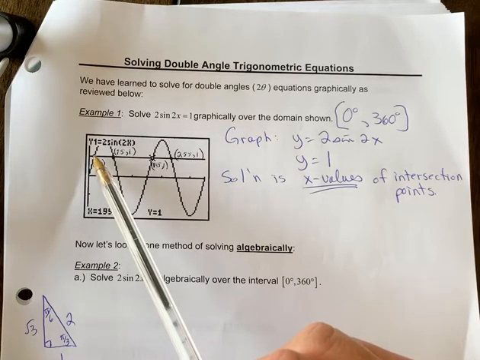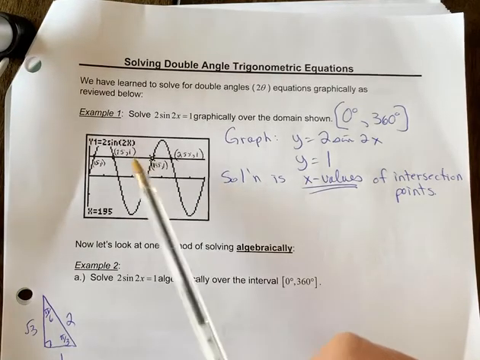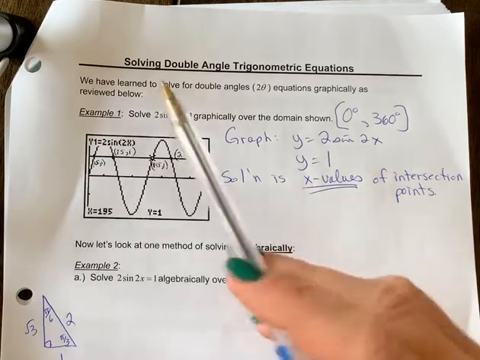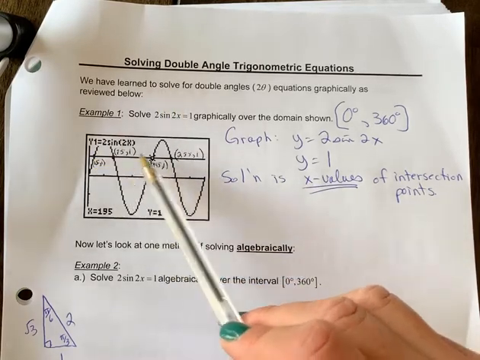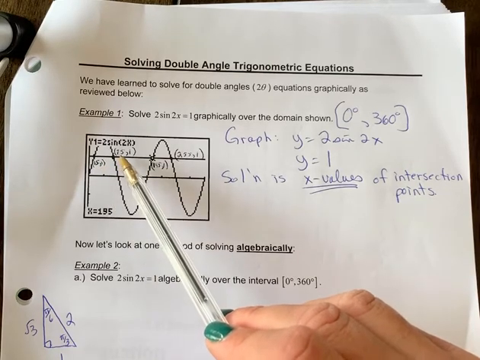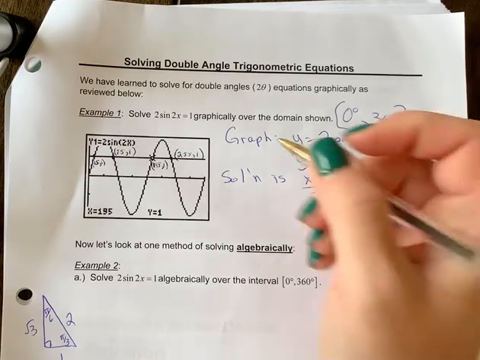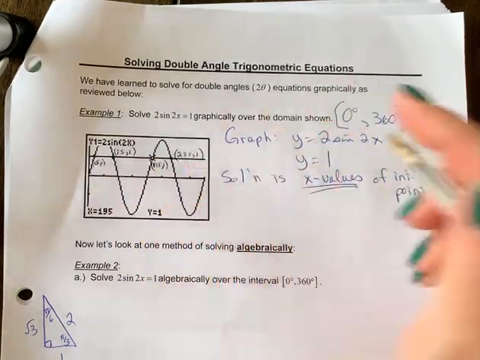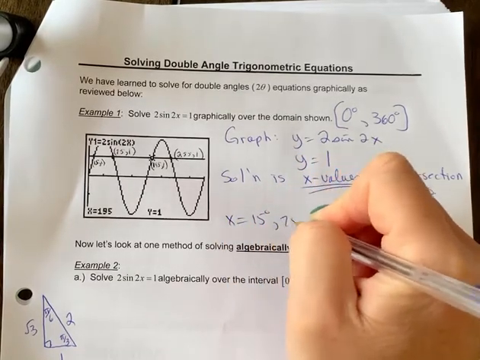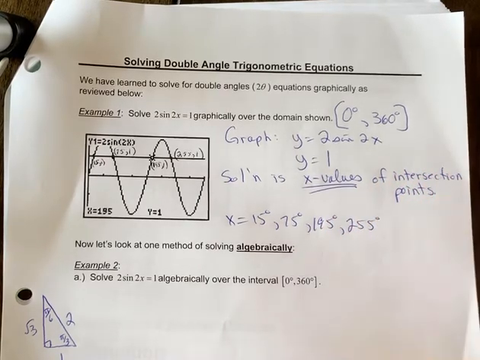So this is where you would graph y equals 2 sine 2x, which they graphed. Often I'd give you that picture, though this is one we could graph. And then the horizontal line y equals 1. The solution is the x values of the intersection points, which I've drawn in for us. So this was (15, 1), (75, 1), (195, 1), and (255, 1). This was in degrees. This is how it would have looked on a graphing calculator. So the x values are simply 15 degrees, 75 degrees, 195 degrees, and 255 degrees.